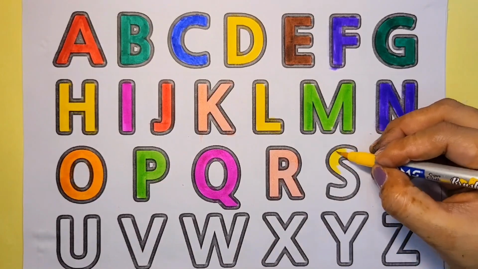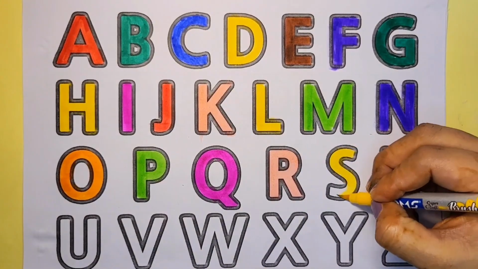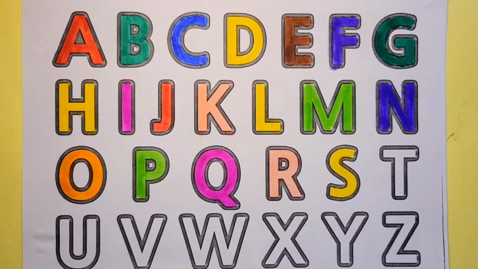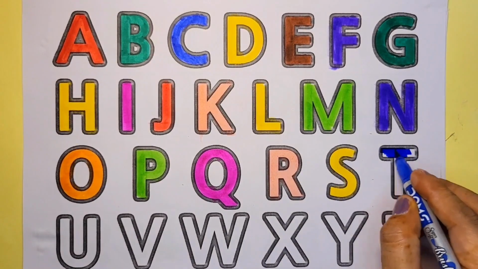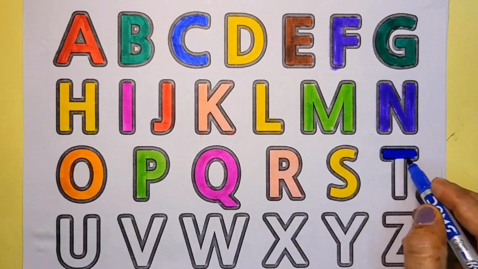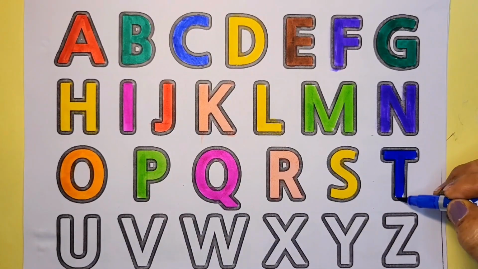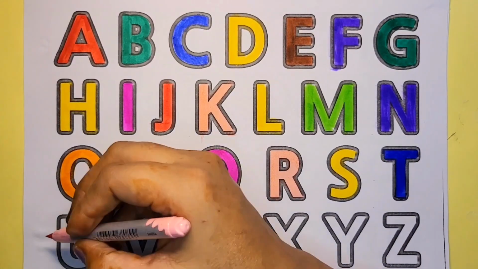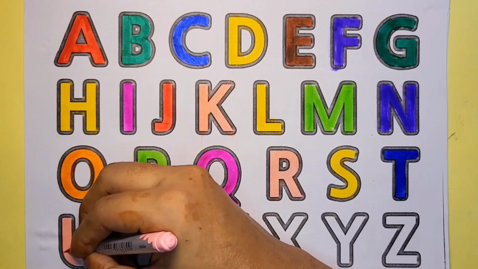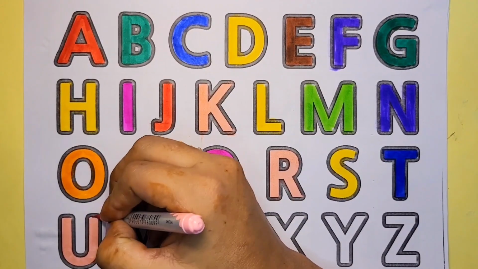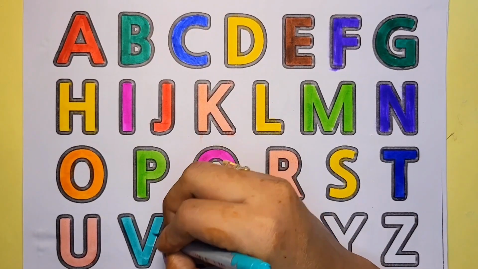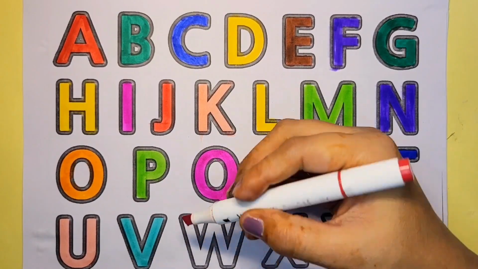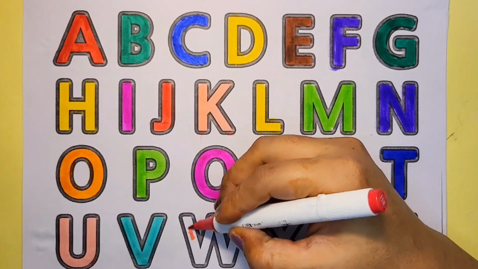S for sun, yellow color. T for train, blue color. U for umbrella, pink color. V for van, cyan color. W for watermelon, red color.